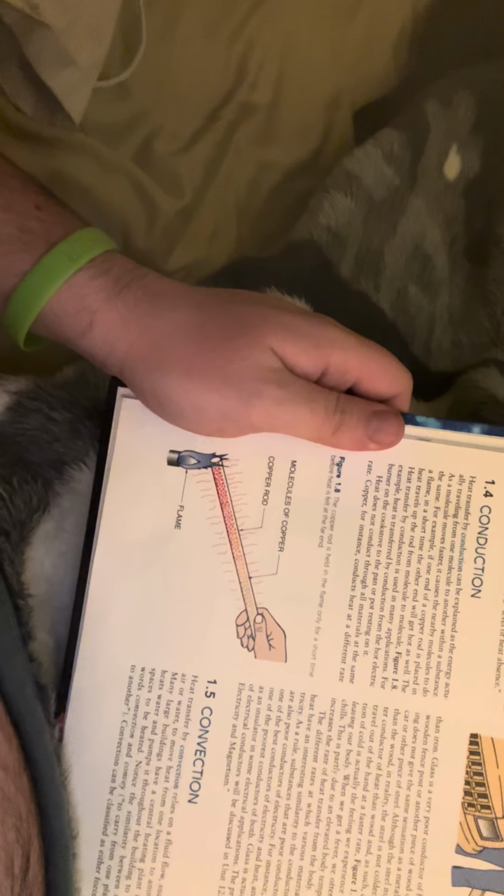1.4. Conduction. Heat transfer by conduction can be explained as the energy actually traveling from one molecule to another within a substance. As a molecule moves faster, it causes the nearby molecules to do the same. For example, if one end of a copper rod is placed on a flame, in a short time the other end will get hot as well. The heat travels up the rod from molecule to molecule. Figure 1.8, the flame on the copper rod.